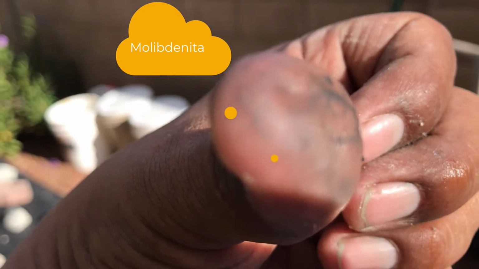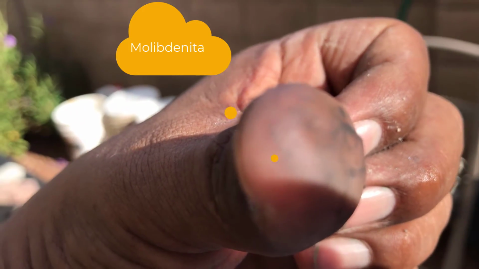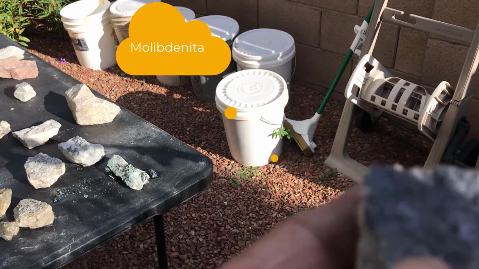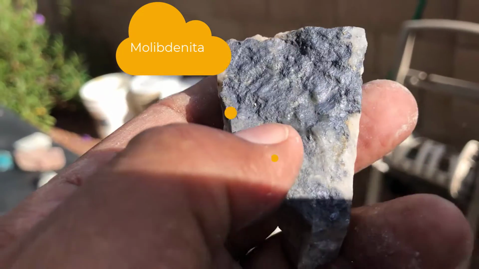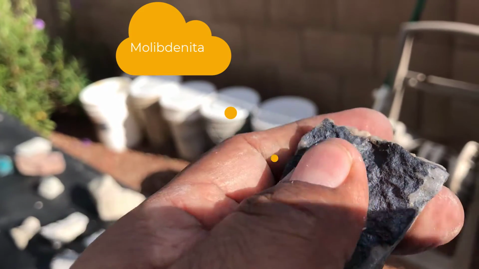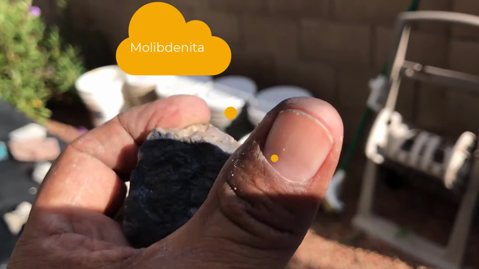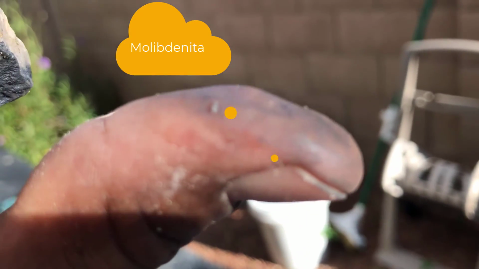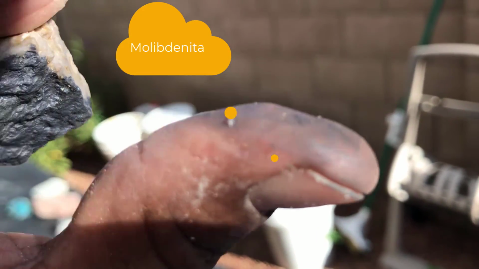All that is molybdenite on my fingers. So it's blue. In the industry, they use it as a lubricant too. So this is very soft. Right, so that's the test for the molybdenite. It kind of sticks to the fingers.